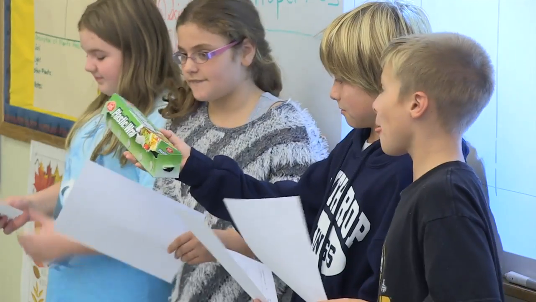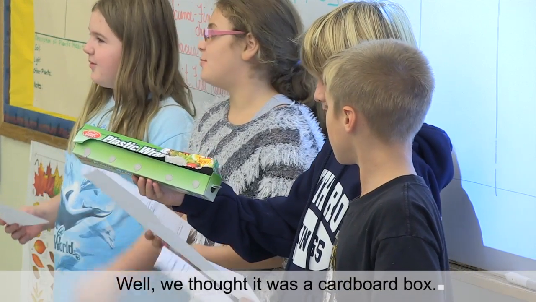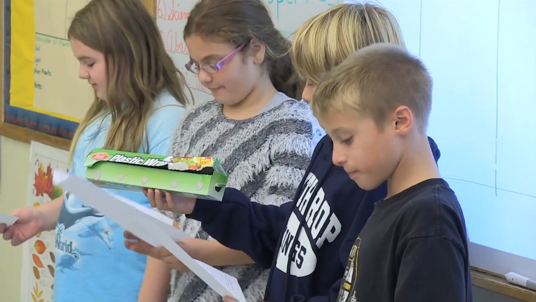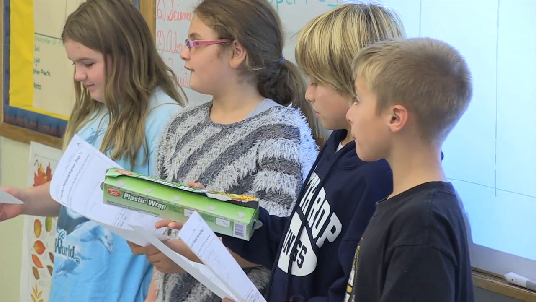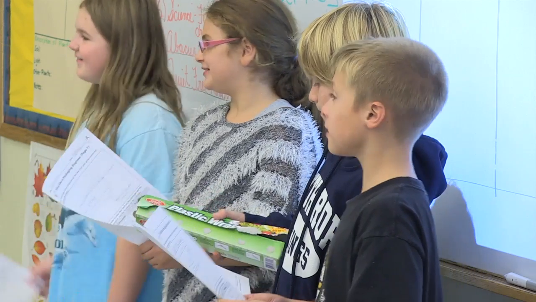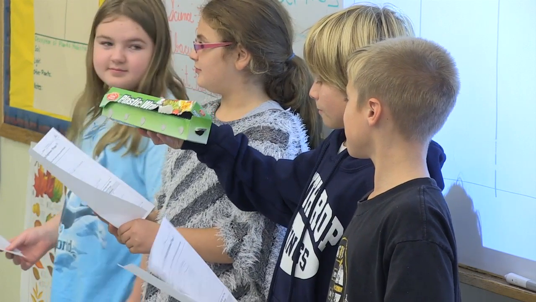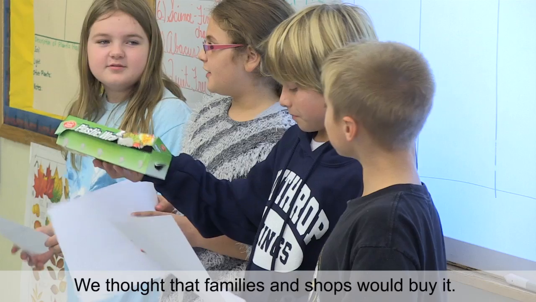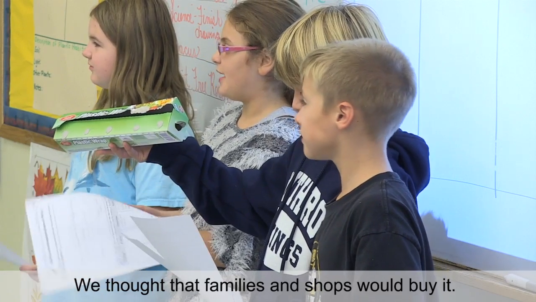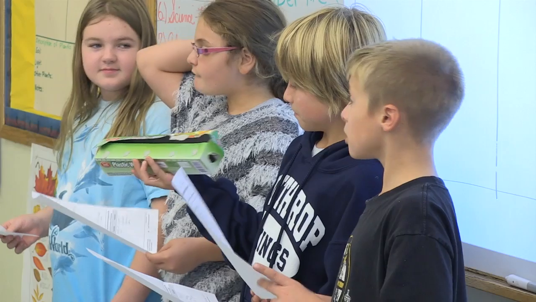What is your package? Well, we thought it was a cardboard box. Okay, it's a cardboard box. Good. And what's the product that's contained within the package? Plastic wrap. Plastic wrap. Good. And to whom might this manufacturer want to sell this plastic wrap? Who would the consumer be? We thought that families and shops.